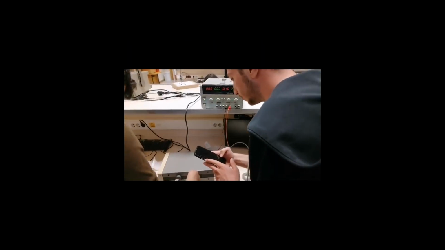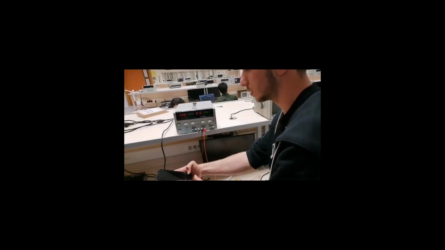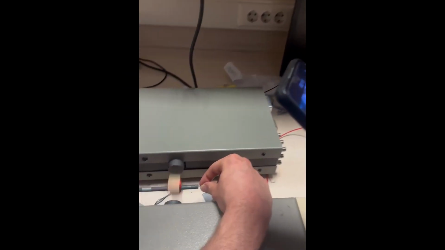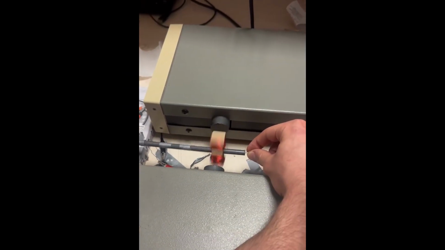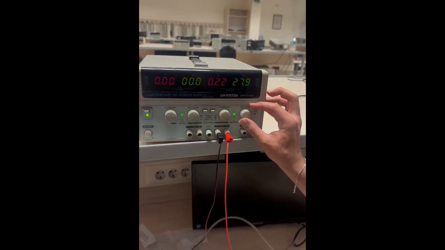A DC motor is a device that converts electrical energy into mechanical energy. In theory, the motor speed is directly proportional to the applied voltage. So, increasing the voltage should make the motor spin faster. However, real-world factors like internal resistance, back electromotive force, and heat losses can affect this relationship.